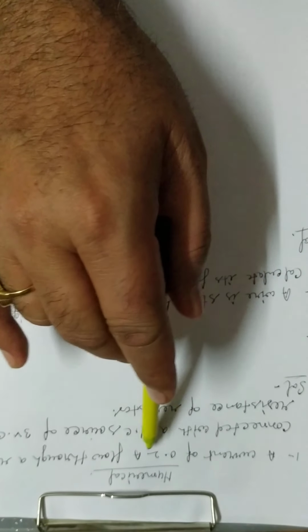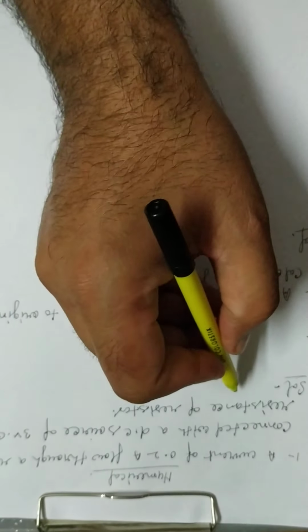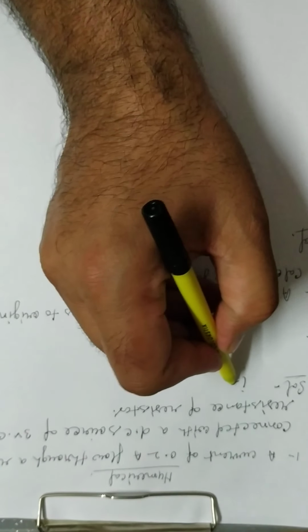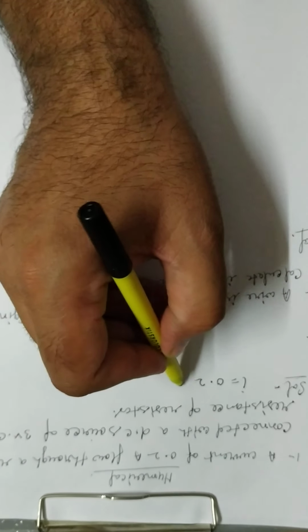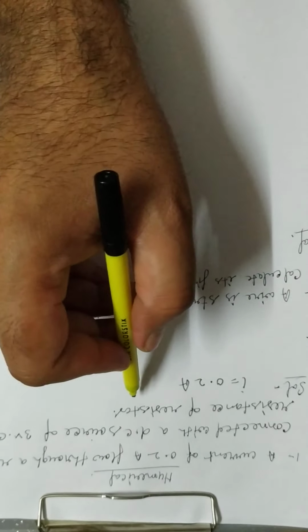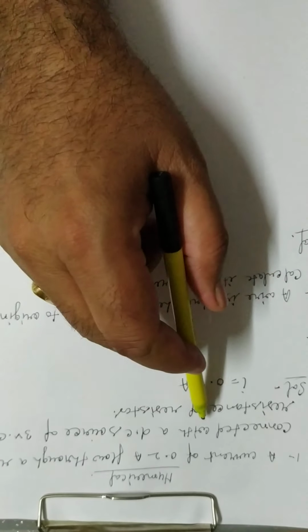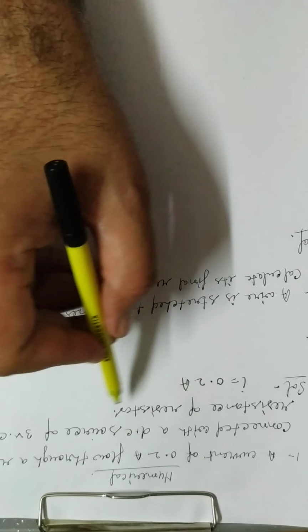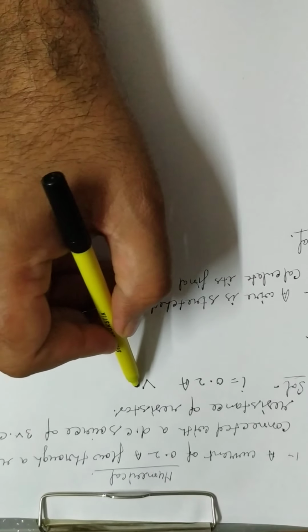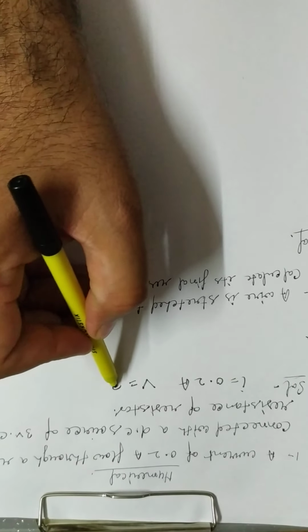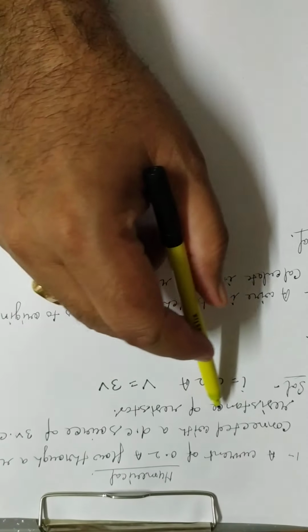A current of 0.2 ampere is given. So first you write I equal to 0.2 ampere, and it is connected with a DC source of 3 volts. So the potential of the DC source is given as 3 volt. Now find out the resistance of the resistor.